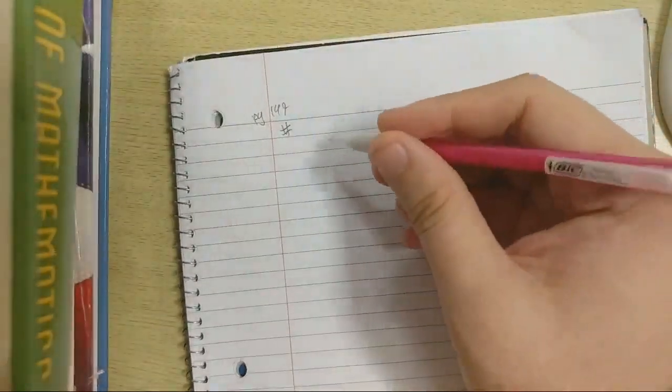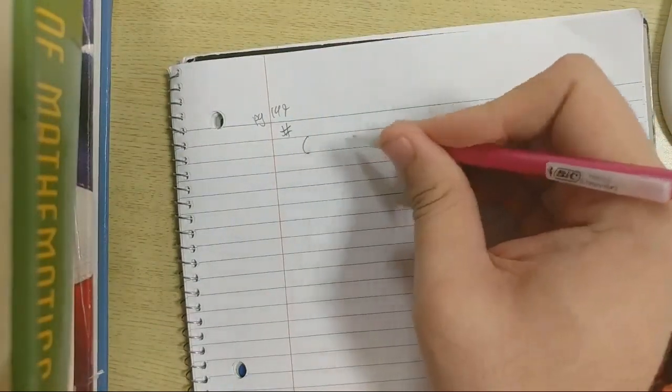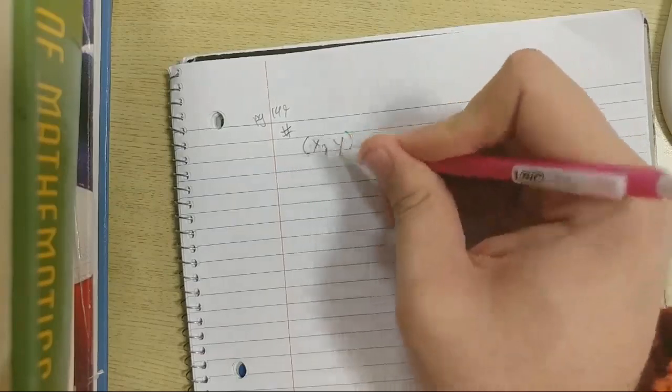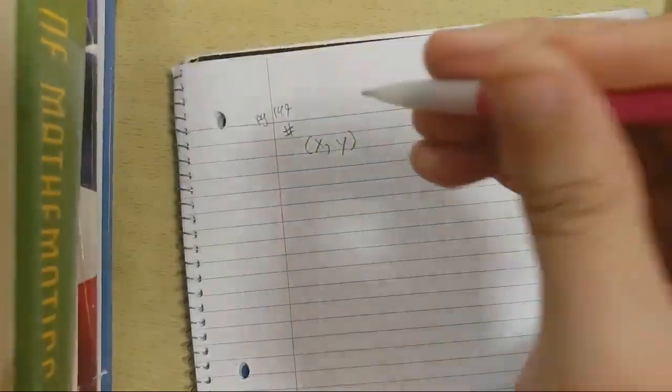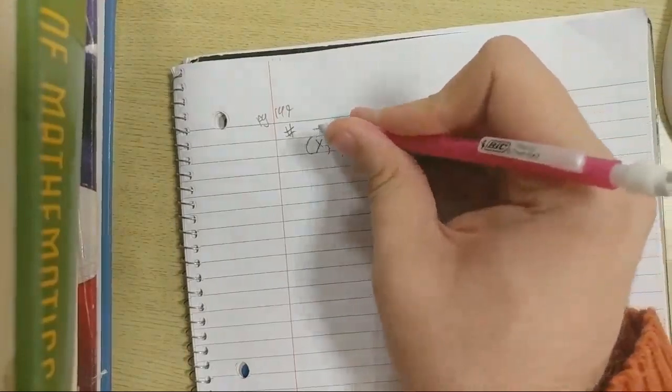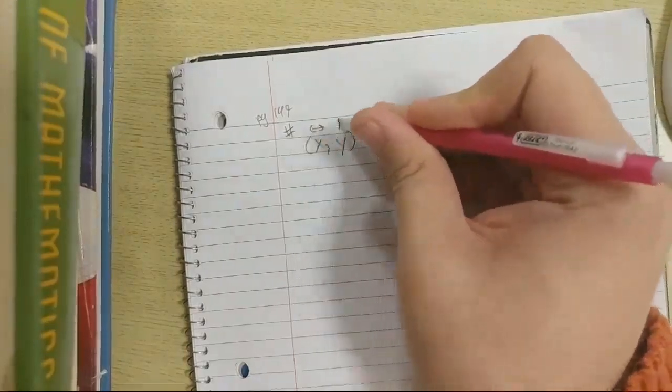These are some key things to remember about graphing, and this is important. Your coordinate point is always x comma y. Always, always, always x comma y. X's go left to right. Y's go up and down.